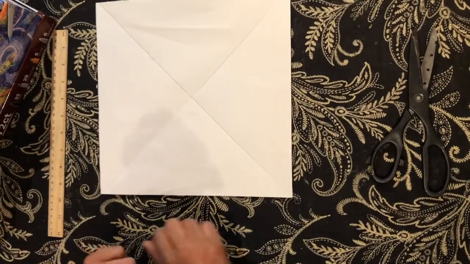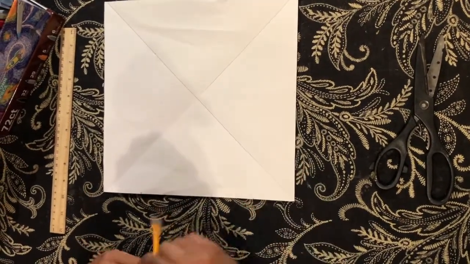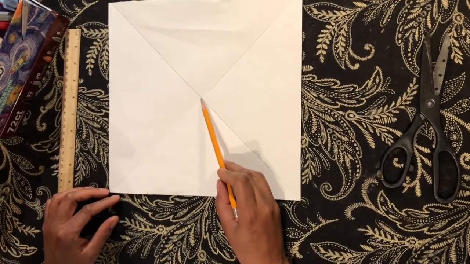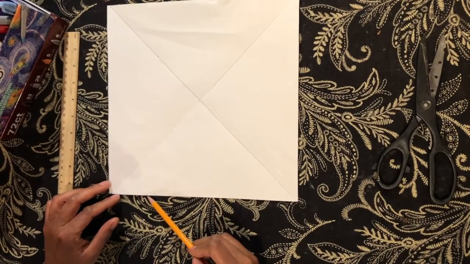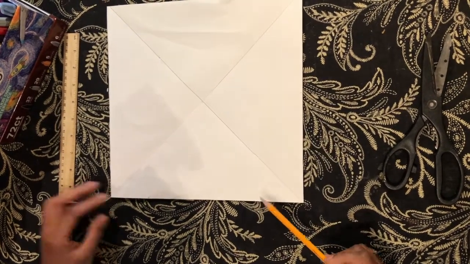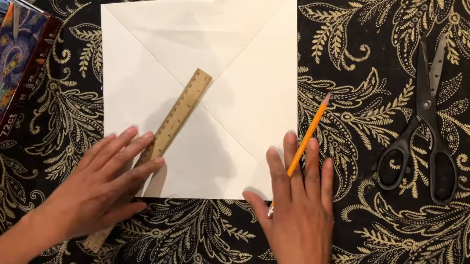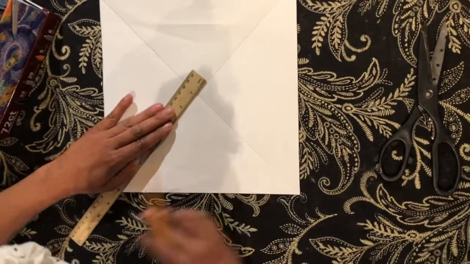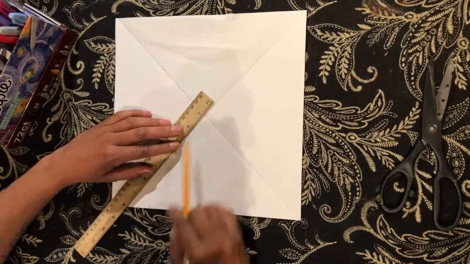Now I'm going to make 2 lines. The first line is going to go from here to here. The second line is going to go from here, the vanishing point, to here. So let's make those lines. Use your ruler. I'm going to line up this point with that.